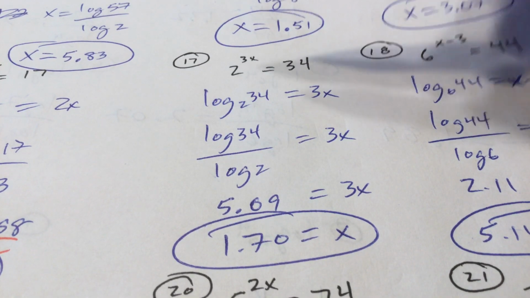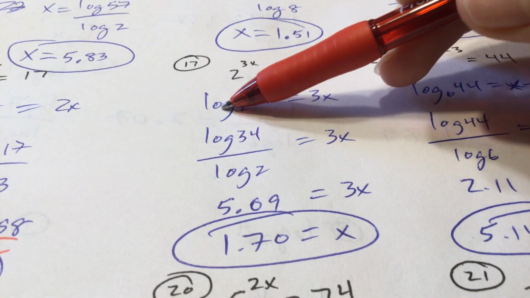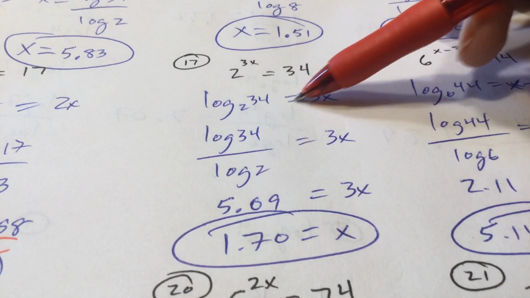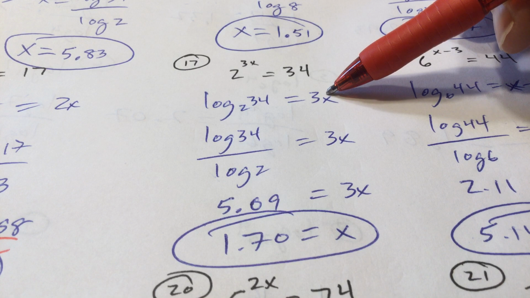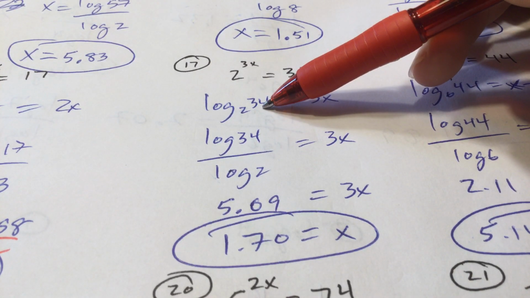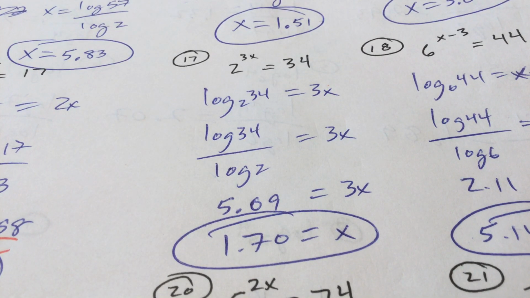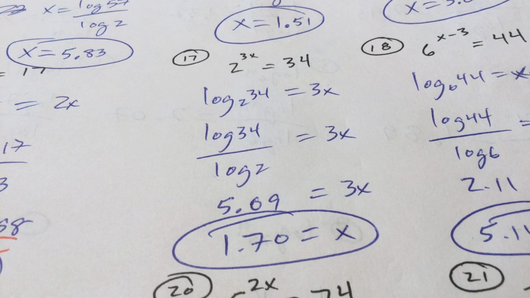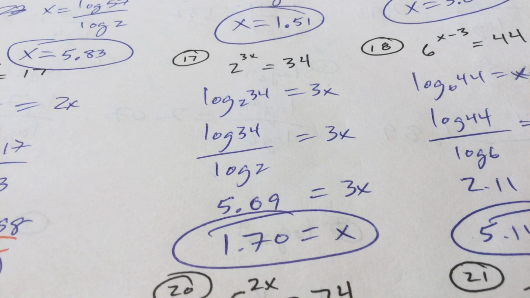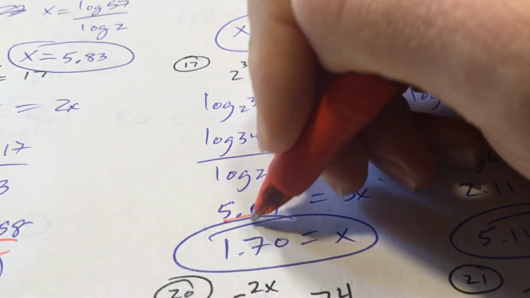All right. Log base 2 of the answer 34 equals 3x. So log 34 divided by log 2 equals 3x. 5.09 equals 3x. X is 1.70-ish. All right, you're going to divide everything by 3.